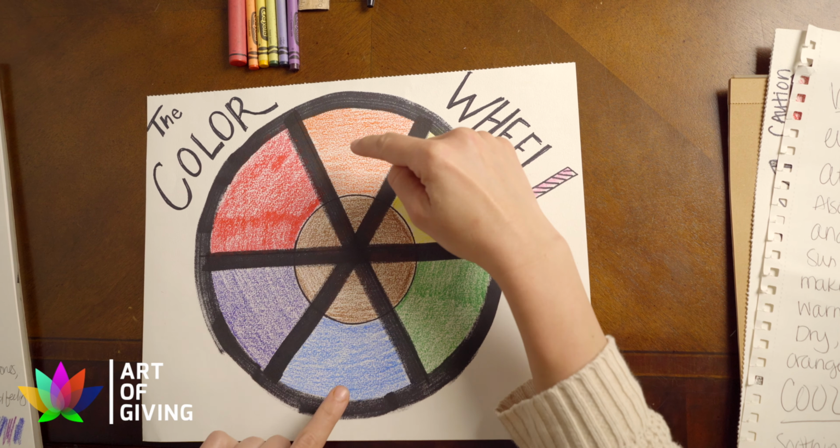There we go. Now I've already put aside crayons that I'm going to be using today, so you need one of each of the colors for your color wheel. Then you just color it in.